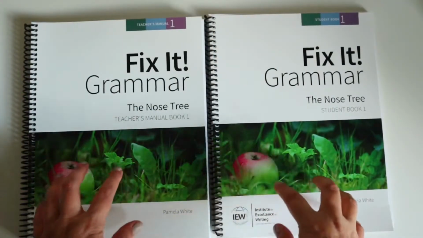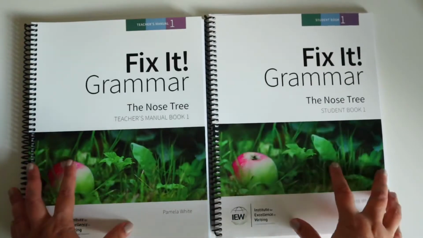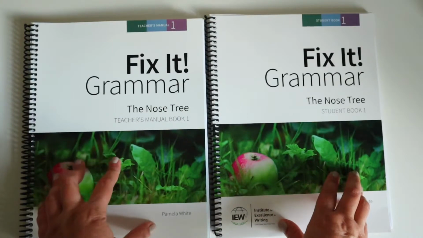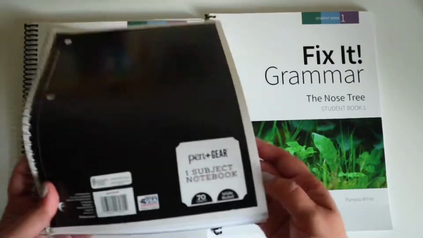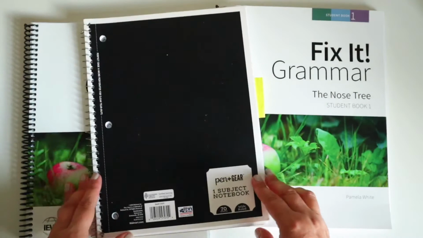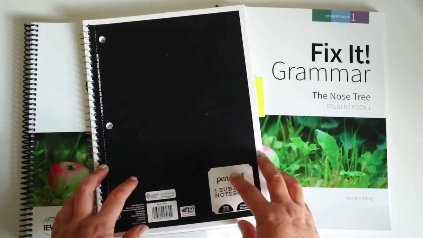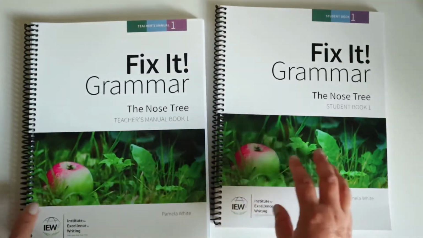Today I want to bring you a flip and a walk through the pages of our fixed grammar. This is from the Institute for Excellence in Writing. I will be switching the camera and giving you that flip through the pages and that walkthrough. In order to use this program, you will need the two books, which are the student book and the teacher's manual, and the kid will need a notebook as well. It could be a spiral bound, it could be a composition notebook, anything where they can write and keep everything together. Let's start with the student book.